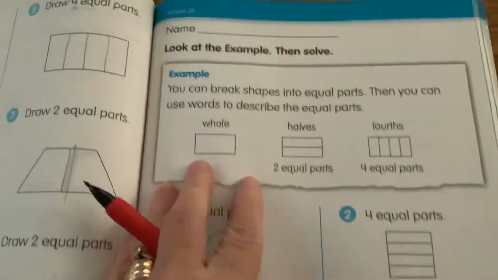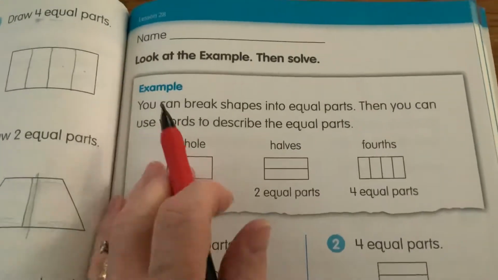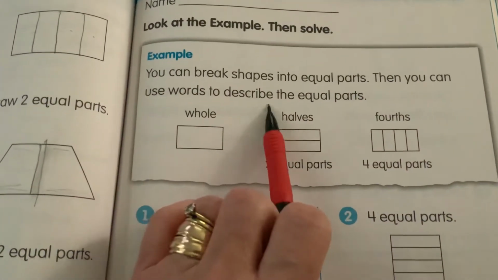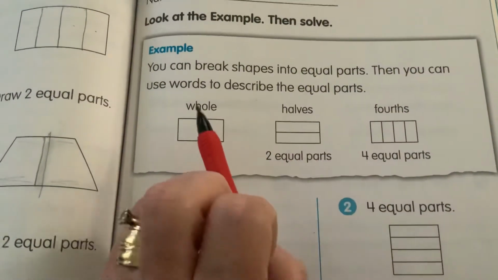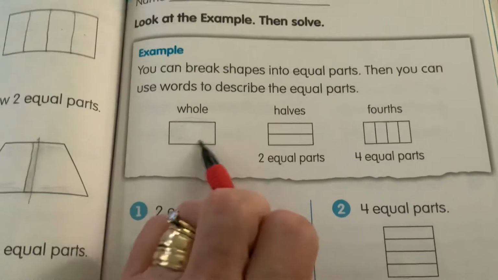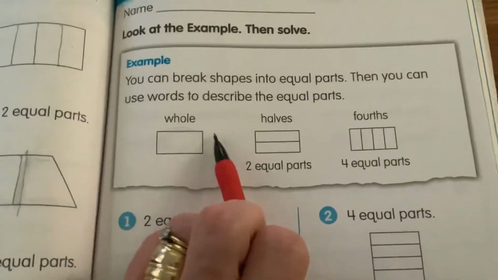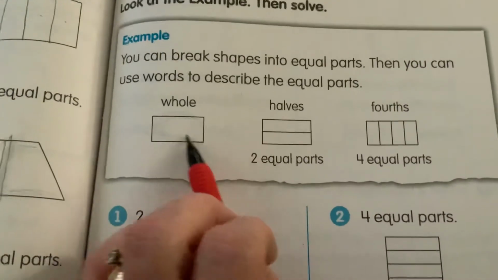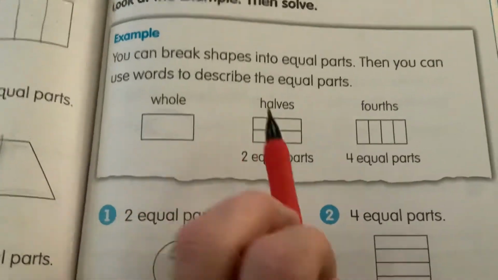Okay, how did you do on that? Okay, looking at the homework for tonight. You can break shapes into equal parts. Then you can use words to describe the equal parts. Okay, this is a whole, what we've talked about before. When it's all together, you've got a whole pie, a whole cake, a whole candy bar, a whole piece of paper, a whole of anything that you want to divide.